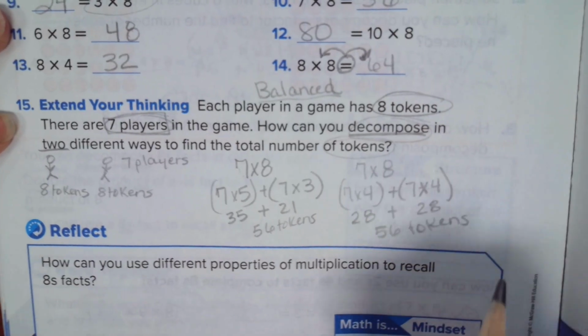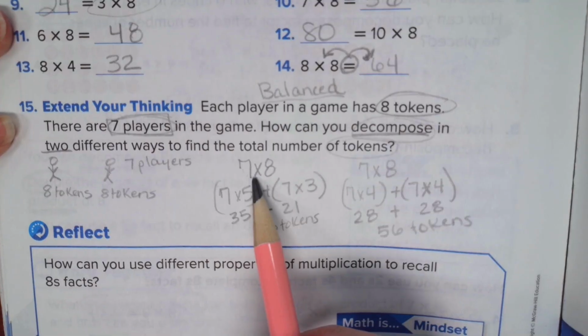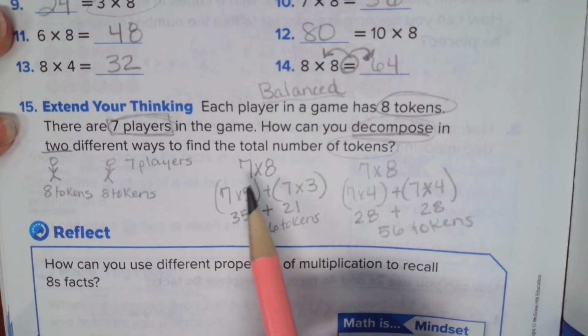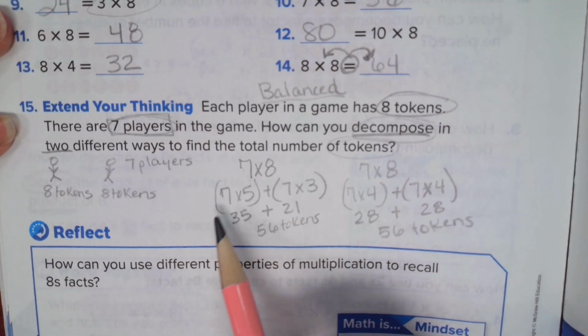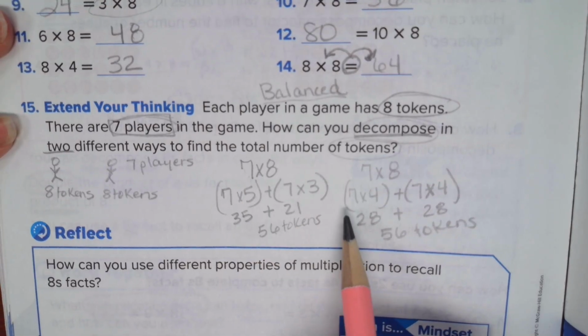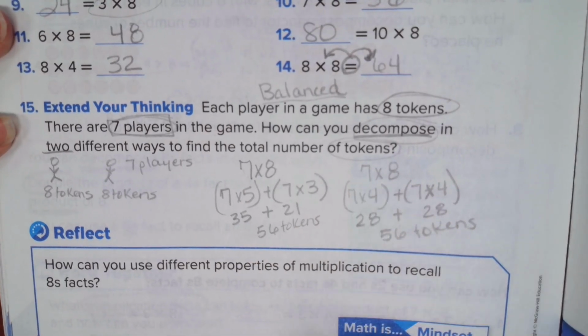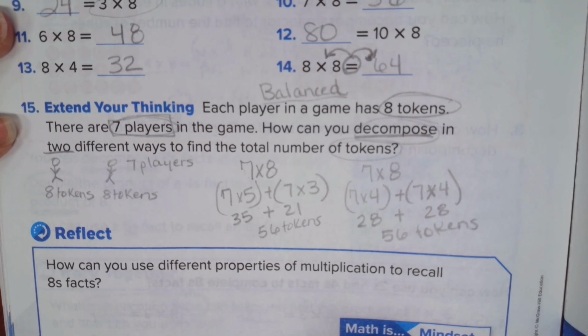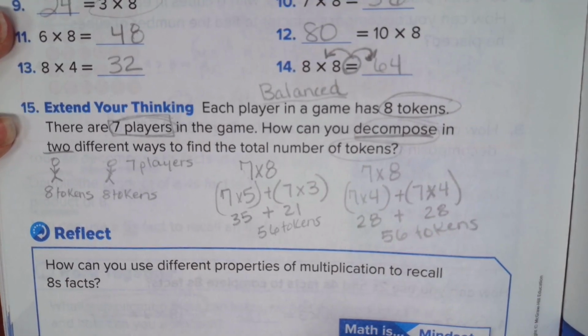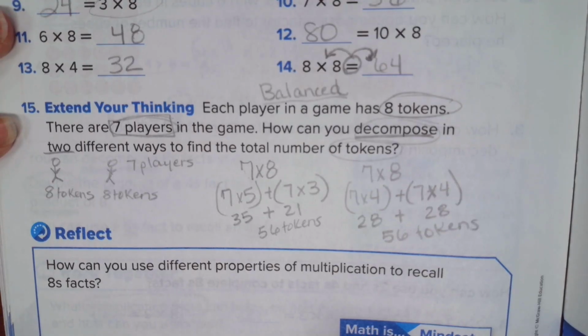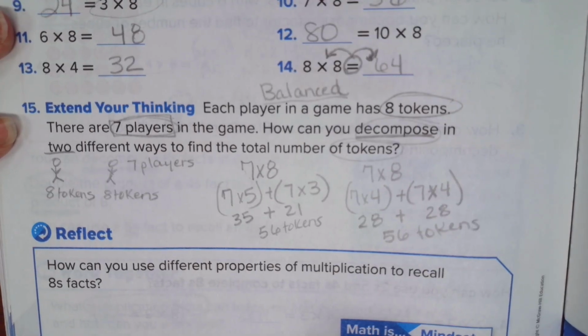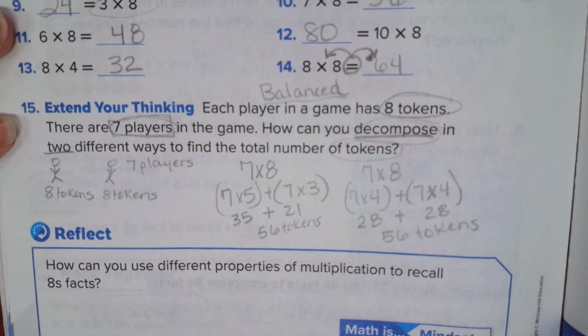That's 2 different ways. Now I could decompose the 7 too. I can have the 7 be 2 times 8 and then 5 times 8. I could do that way too. There's not really another good way to break 7 down, because you can't break him exactly in half, can you? You could do 7 times 3 and 7 times 4 if you're very fluent with them, but it's not really the best strategy to use.